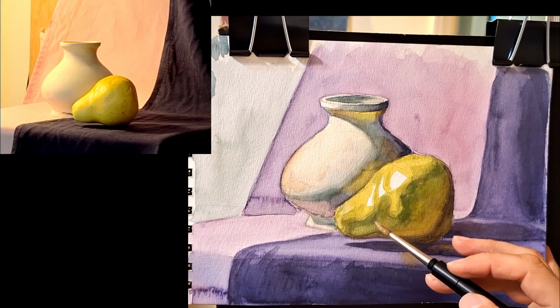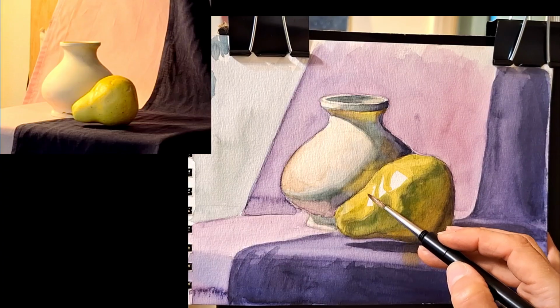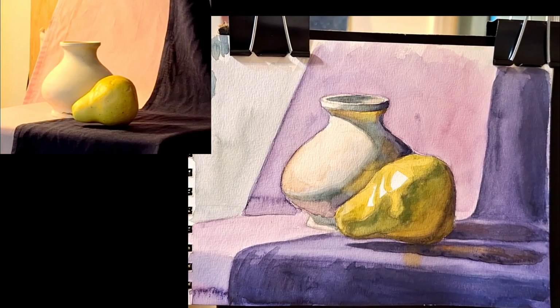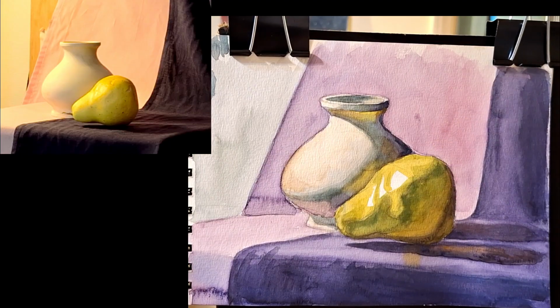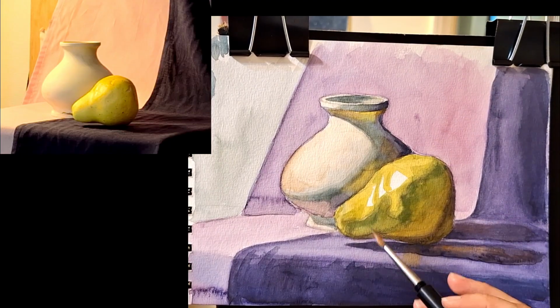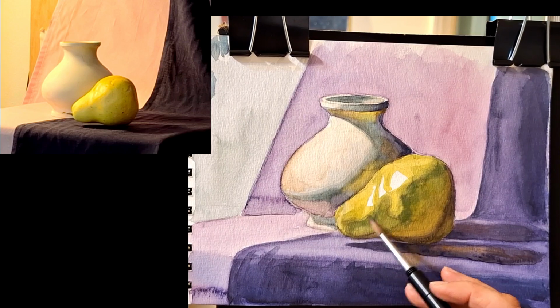Okay, so yeah, we can further change this to a mid-tone value. Leave it a little bit brighter, but soften up this edge.